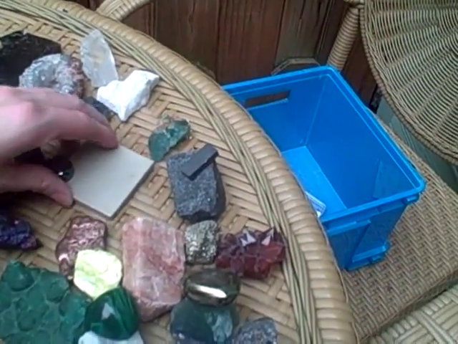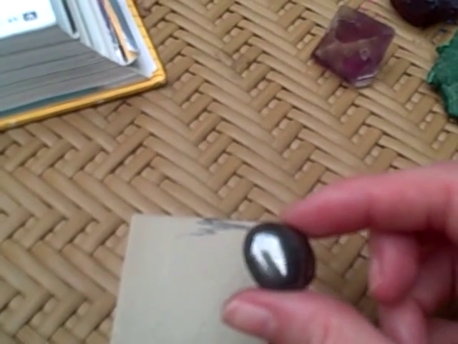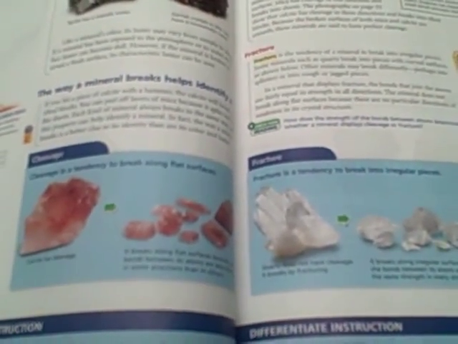So I have a streak plate here, and if we look at the streak that a mineral makes, that one is gray. It has a gray streak. This one is graphite. This one is the one that your pencil lead is made out of. That one has a gray streak. This one is kind of bluish gray in color. And what's interesting about this one is it has a brown streak, even though it is metallic blue silver. This one's called hematite.